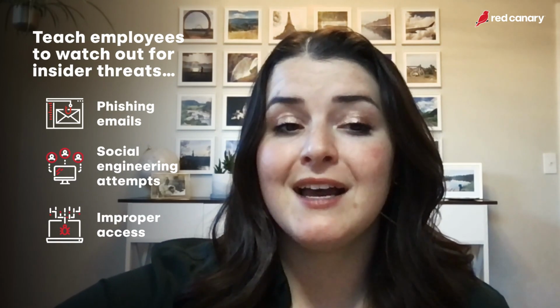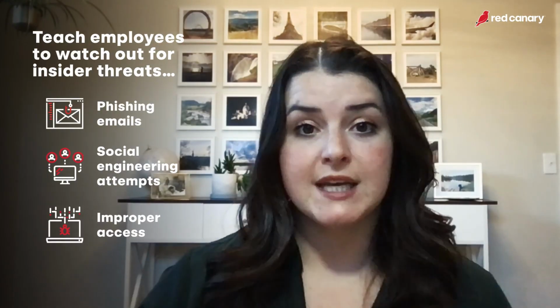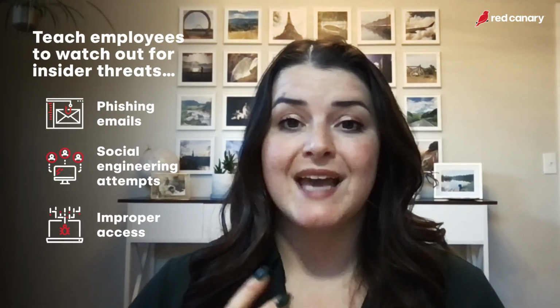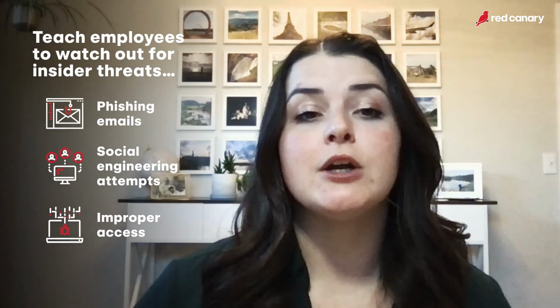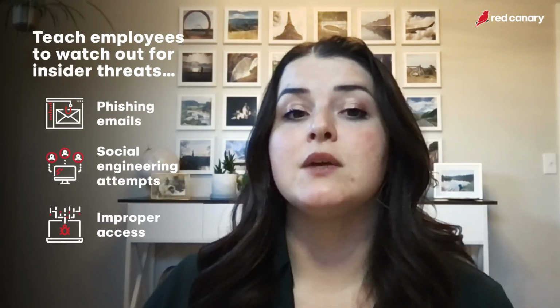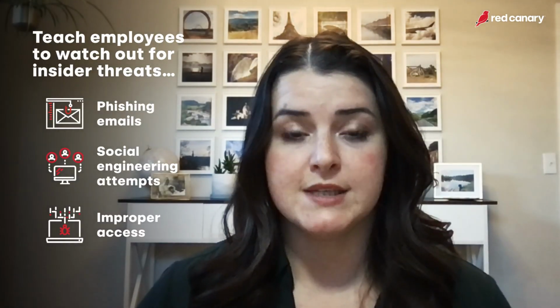At the same time, you're teaching your employees proper data handling, reviewing access policies with them so they can understand what is and isn't appropriate, and then giving them a clear path to how they can work with authorized personnel within your organization to get the access that they need.